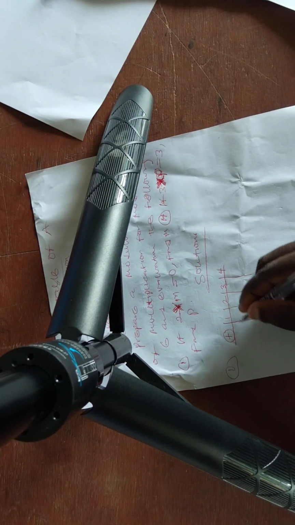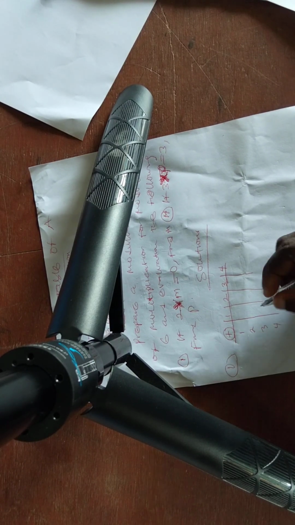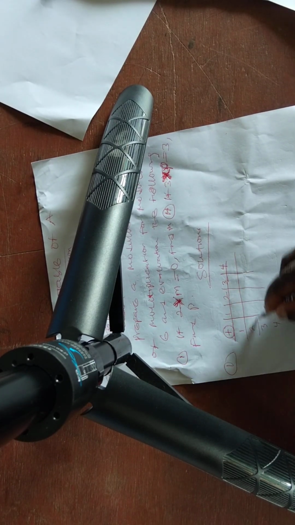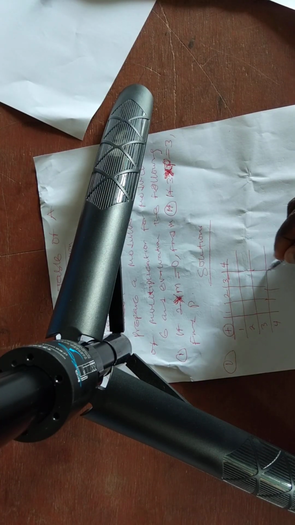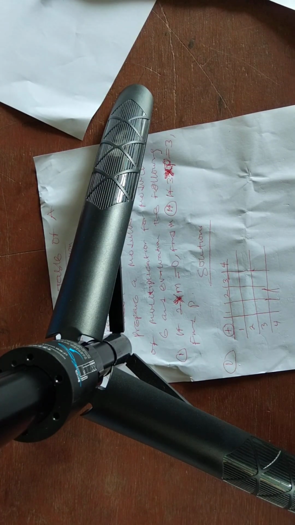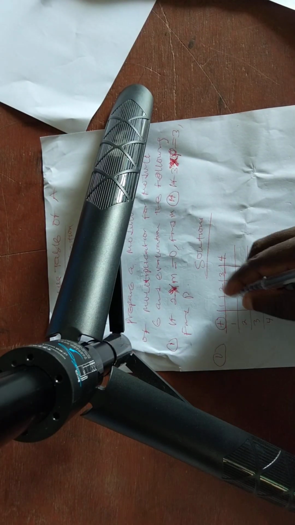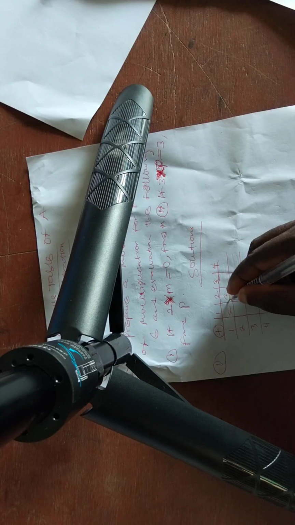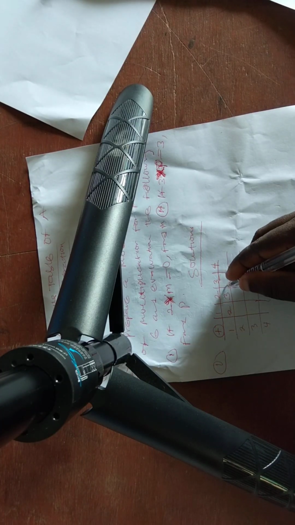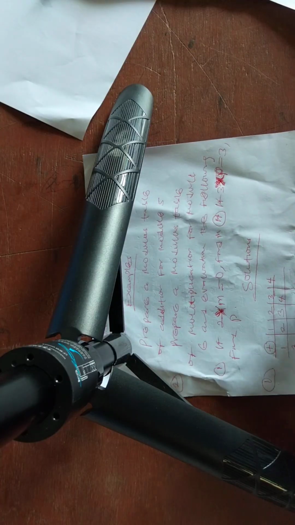Then here also will be 1, 2, 3, 4. So we are going to add: 1 plus 1, we have 2. 1 plus 2, 3. 1 plus 3, 4. 1 plus 4, we have 5.